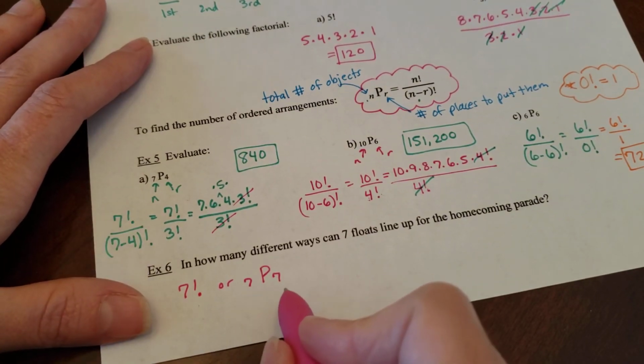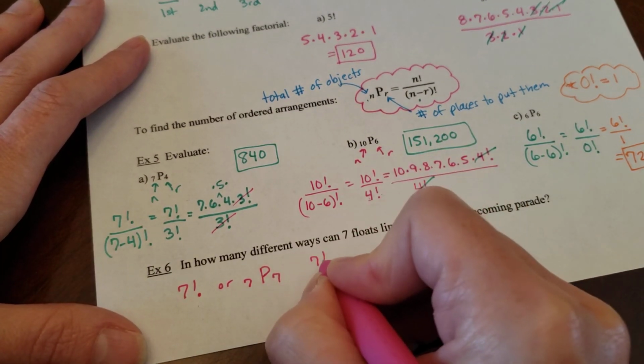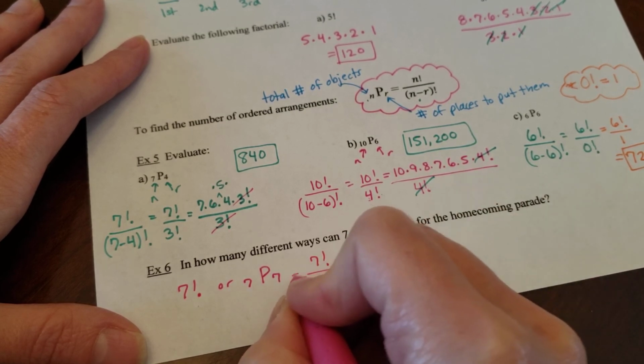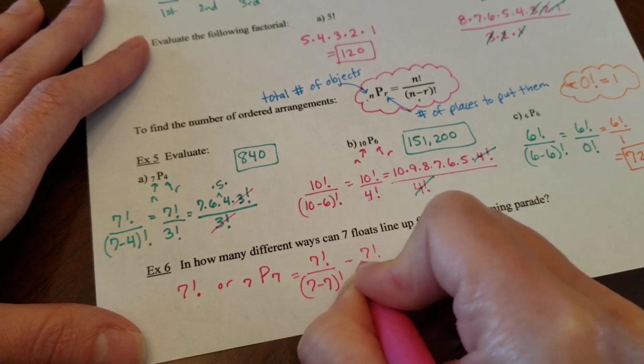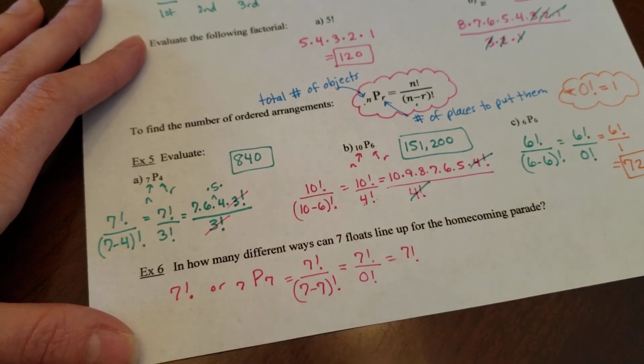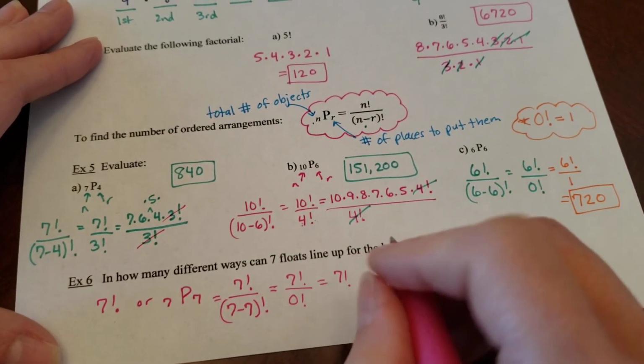When you do the 7p7, the math would be 7 factorial over 7 minus 7 factorial. So 7 factorial over 0 factorial, which we just said is 1. So basically 7 factorial, so 5,040.